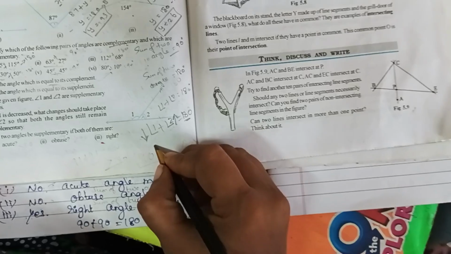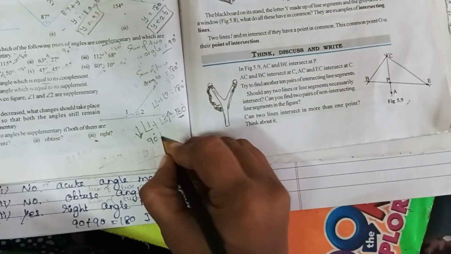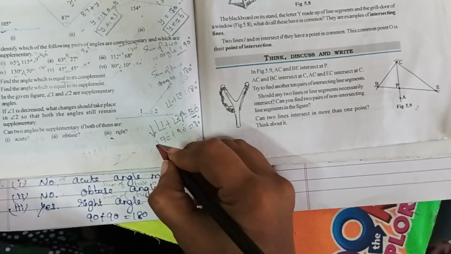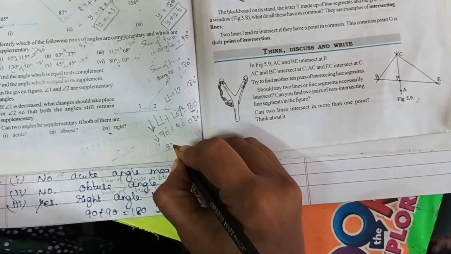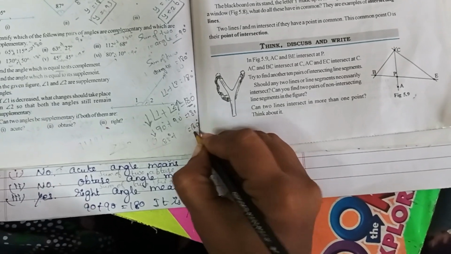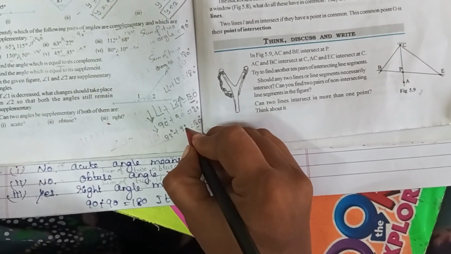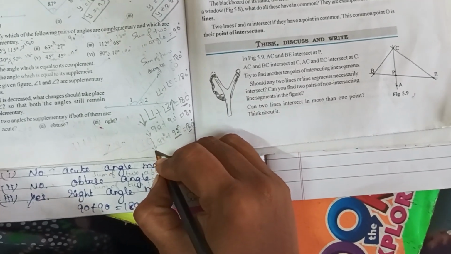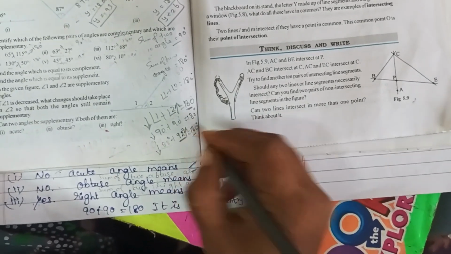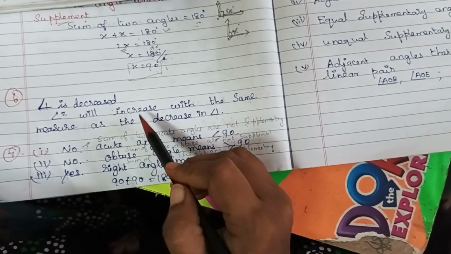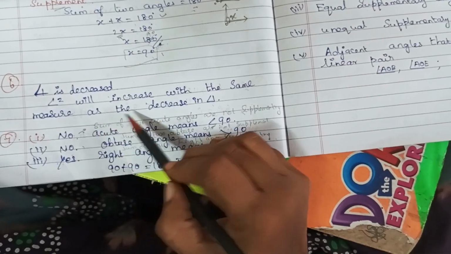For example, angle 1 is 90 degrees and angle 2 is also 90 degrees. So 90 plus 90 equals 180 degrees. If in case angle 1 is reducing, for example to 88 degrees, what will the answer be for angle 2? Here the same thing, 180 degrees, so we add 2 to angle 2. Whatever value you decrease in angle 1, the same you will add to angle 2. So angle 1 is decreased, and angle 2 will be increased by the same measure as the decrease in angle 1.